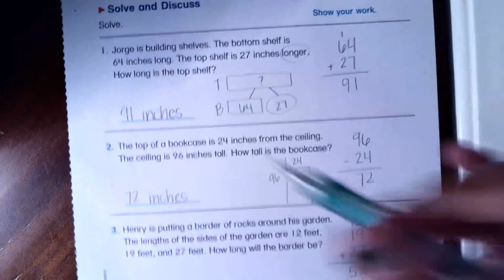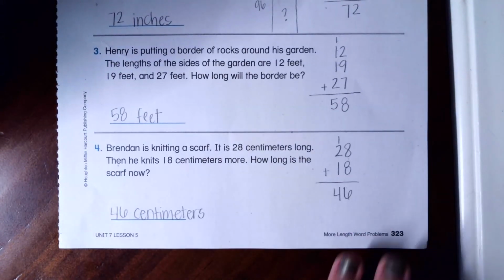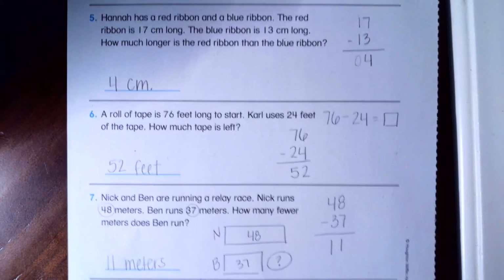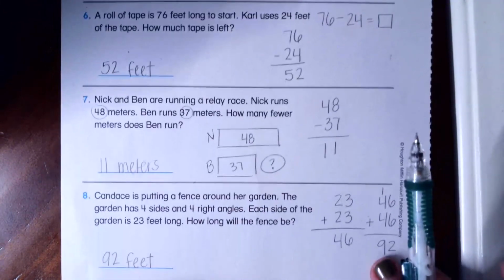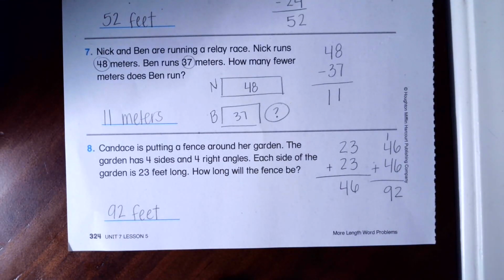All right, if you are coming back to check your answers, number 1 is 91, number 2 is 72 inches, number 3, 58 feet, number 4, 46 centimeters, number 5 is 4 centimeters, number 6 is 52 feet, number 7 is 11 meters, and number 8 is 92 feet.